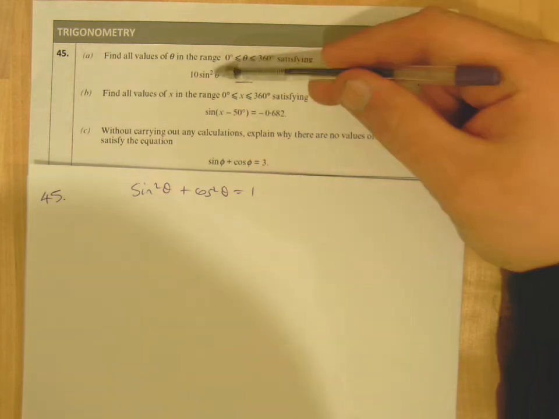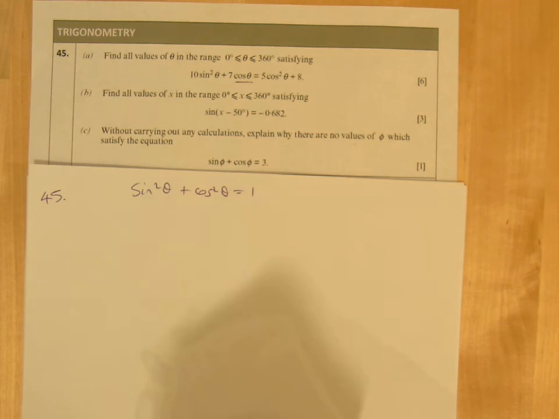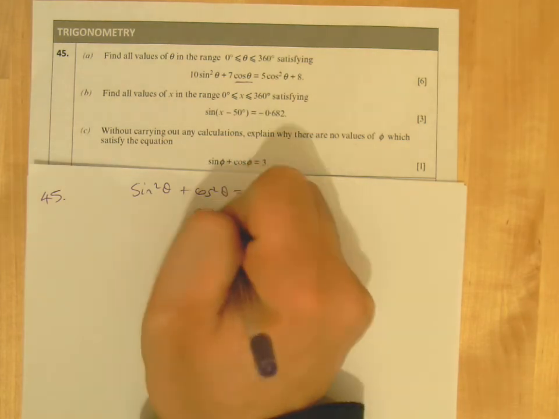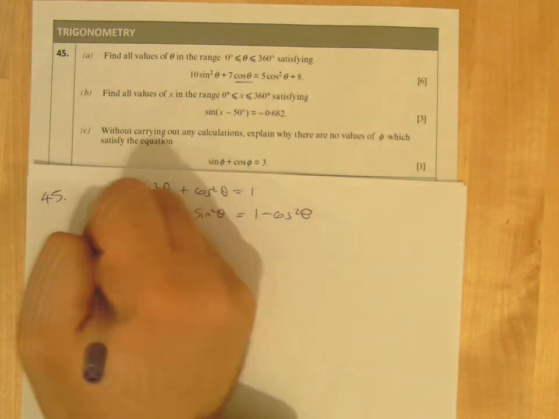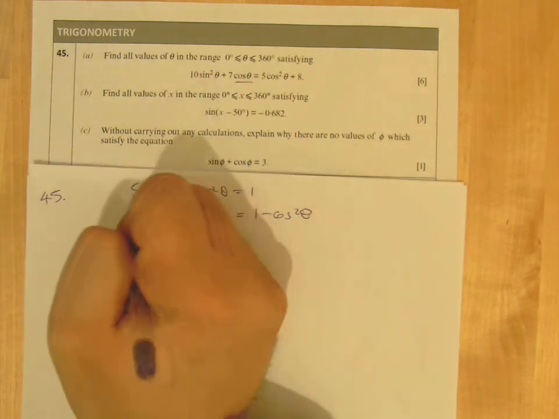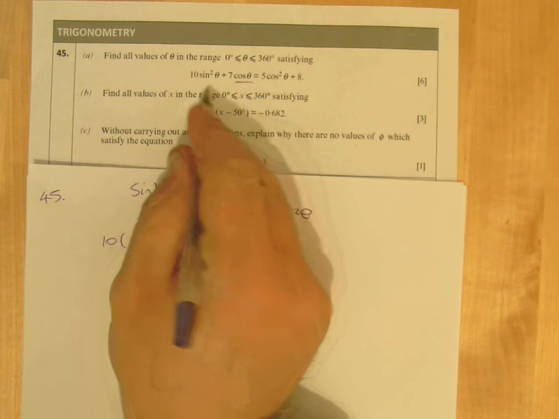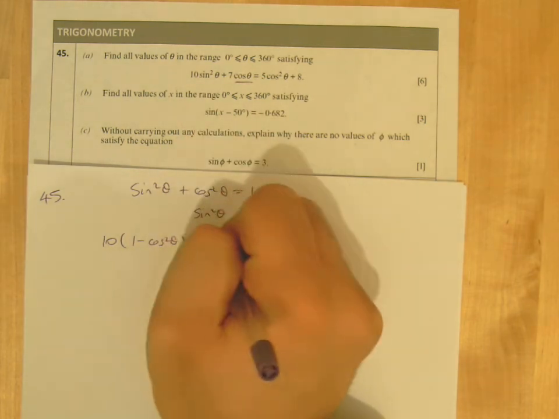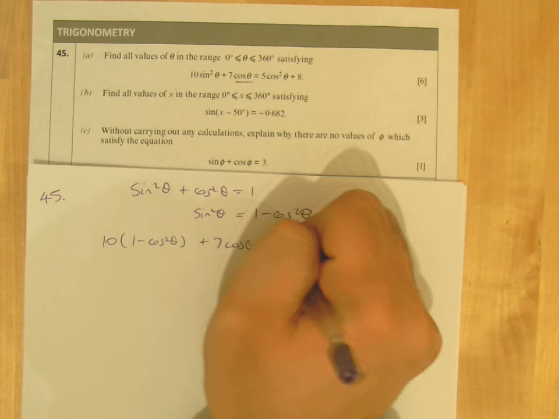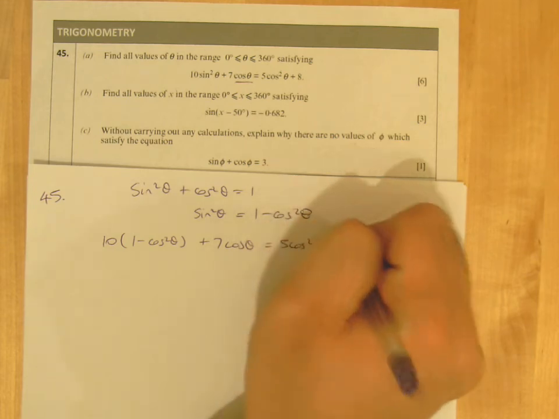So we'll change sine squared. If you use this formula, just take the cos squared over: sine squared becomes 1 minus cos squared theta. So in there you've got 10 sine squared, which will be 1 minus cos squared theta. I'm going to replace sine squared with 1 minus cos squared theta, plus 7 cos theta equals 5 cos squared theta plus 8.